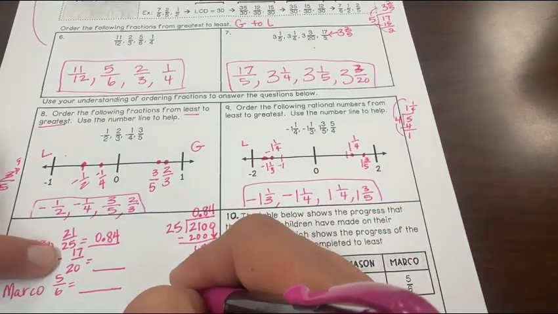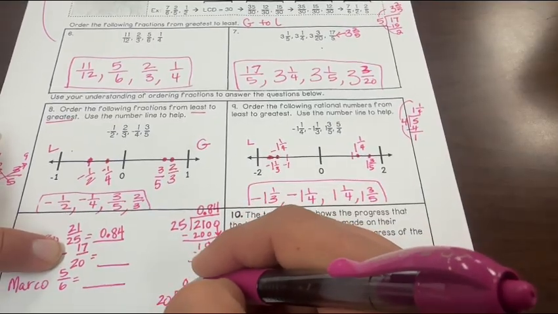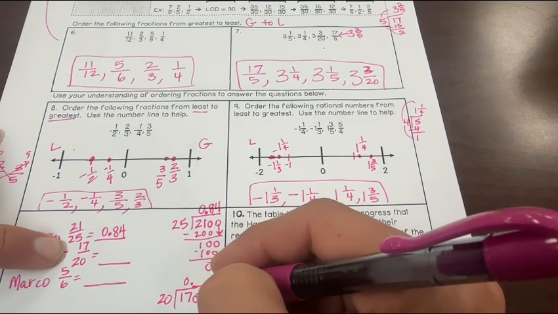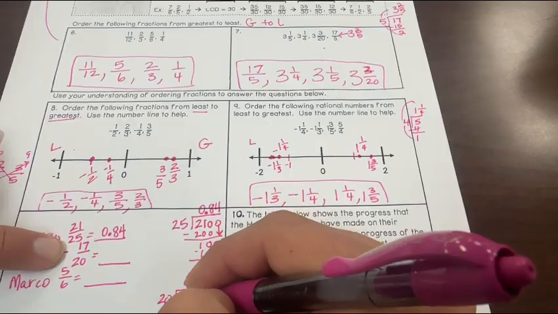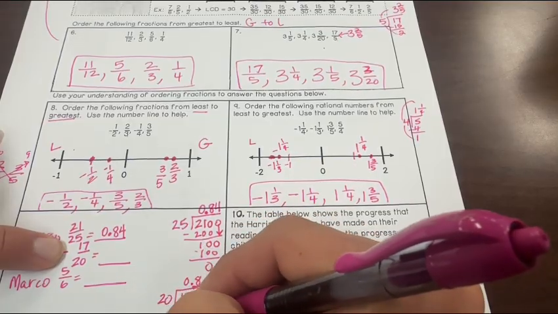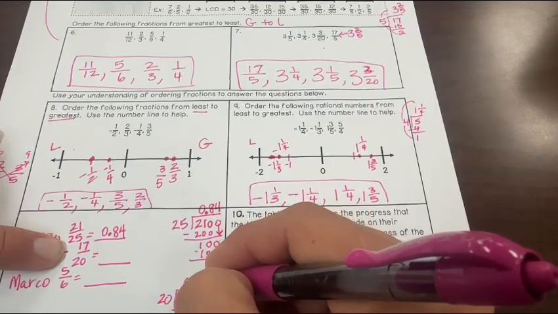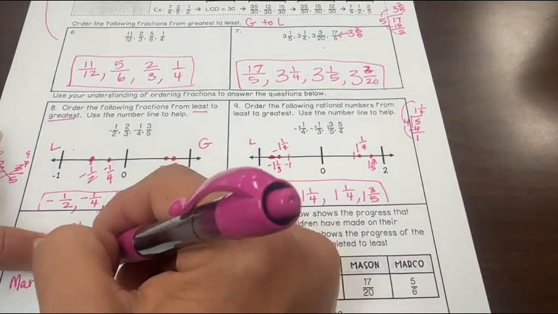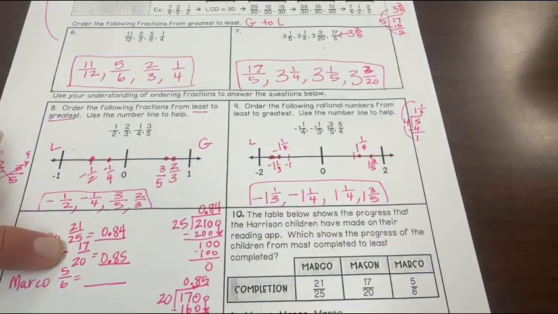So then we've got 17 divided by 20. 20 goes into 17 0 times. Drop a 0. 20 goes into 170 8 times. I'm going to do my subtraction, drop another 0. That goes into that 5 times. And now I can stop. So 17/20 was exactly 85 cents.